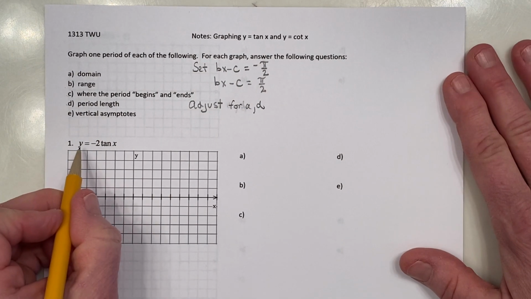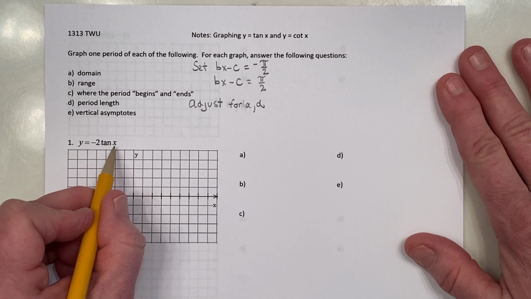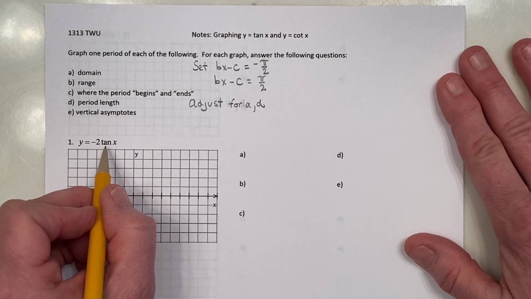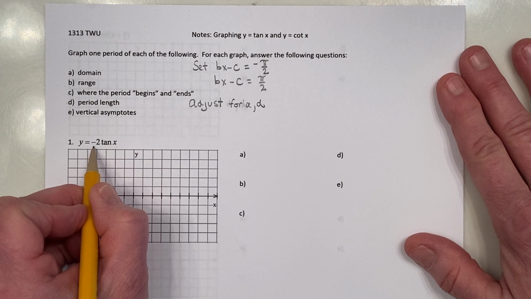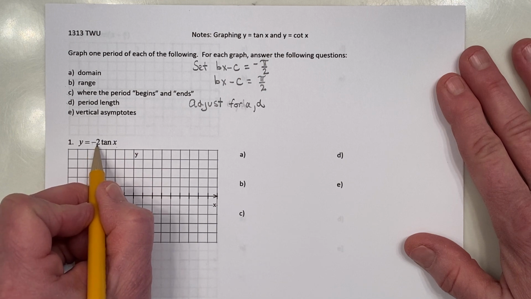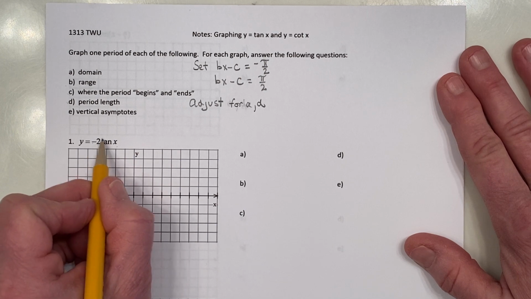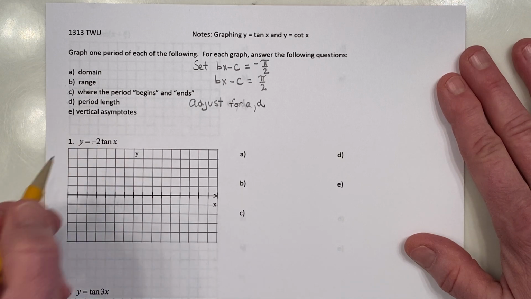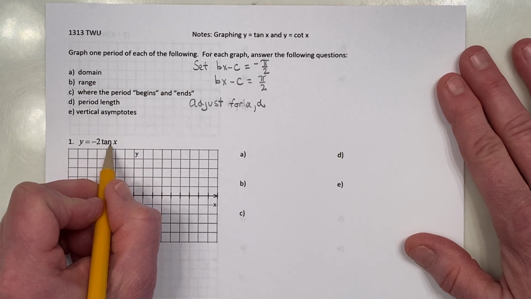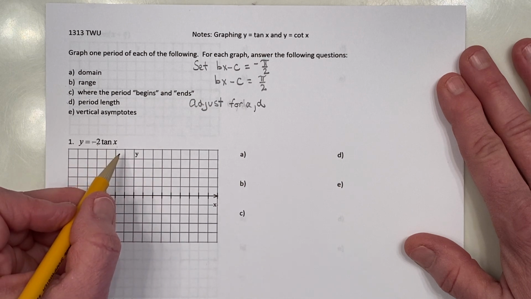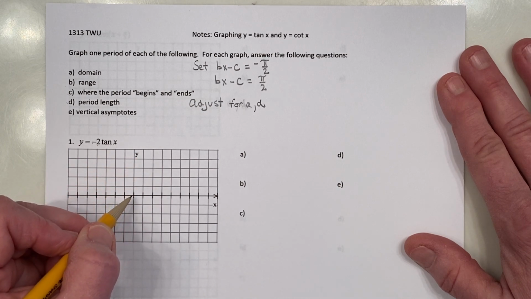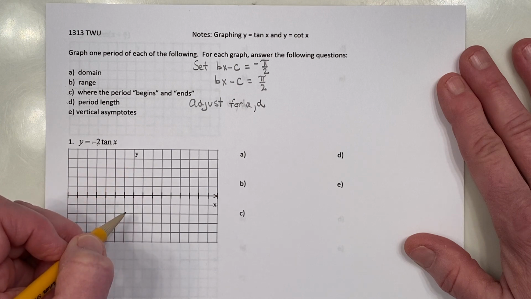All right, so our first example is y equals negative 2 times tangent x. And just by a quick inspection, we can see that the negative is going to have the effect of a reflection, and 2 is a, and so our a is negative 2. The amplitude, I guess, if you want to say it, this 2 has the effect of vertically stretching the tangent graph. So those little graphs of tangent will be a little bit more steep.